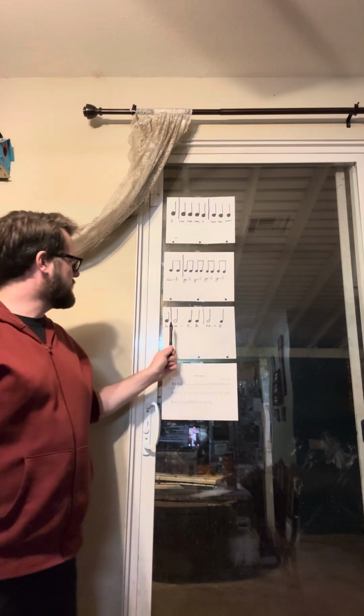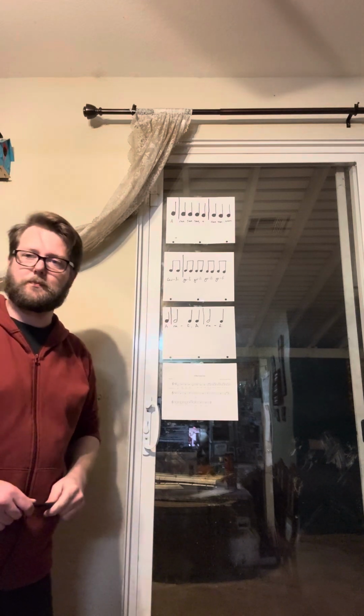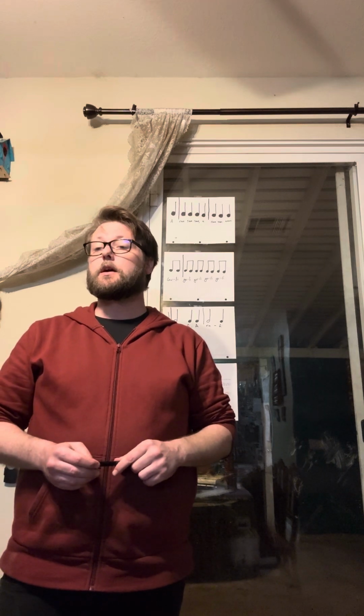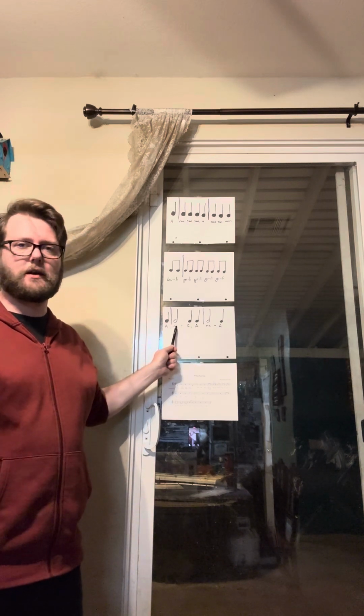A-ra-fee, a-ra-fee. Does anyone want to take a stab at whether or not this sound is shorter or longer than either of these two sounds? Okay, yes, go ahead. Longer. That's great. Now, why do you say it's longer? Yeah, because you're saying it longer. Rafi, yeah, you're holding it longer. That's a really good observation. Thank you. You guys are so smart. That's awesome. You make my job so easy.